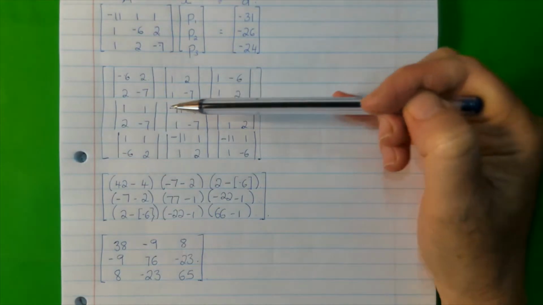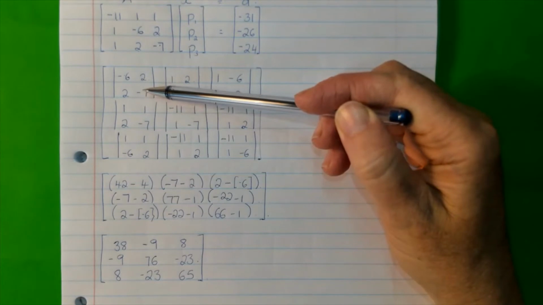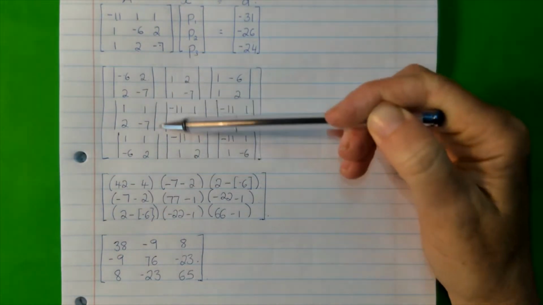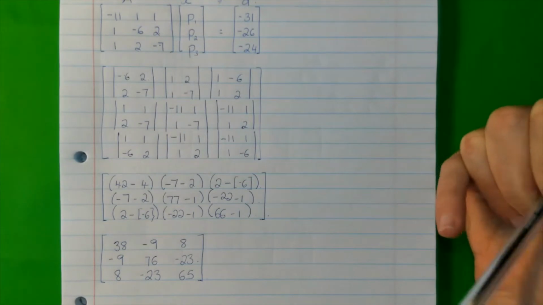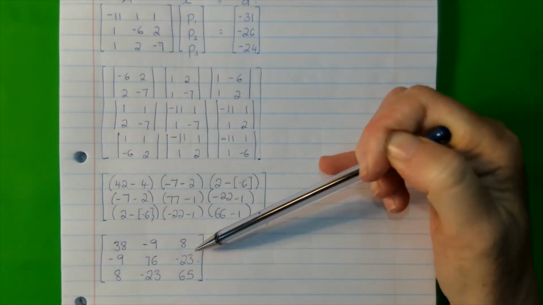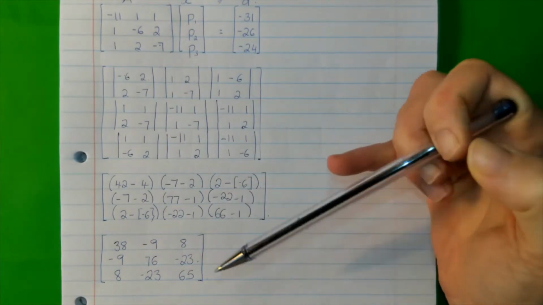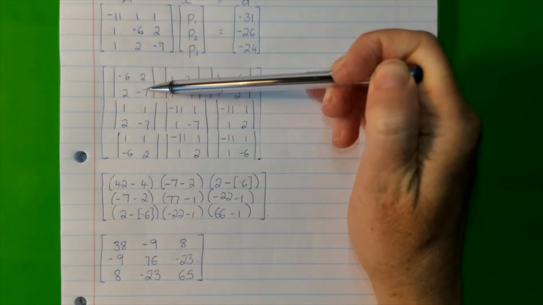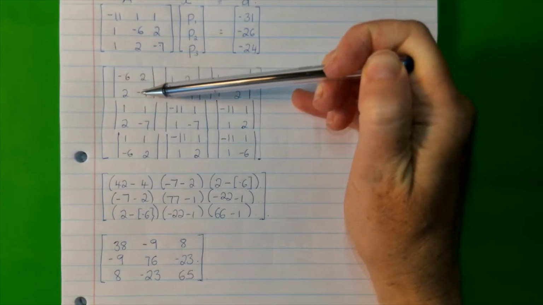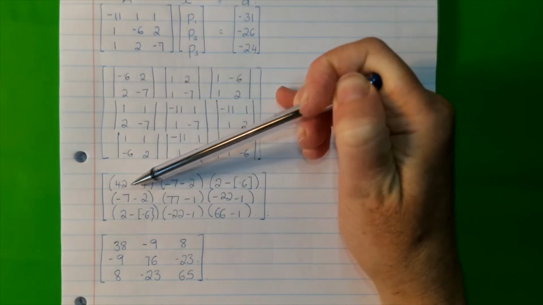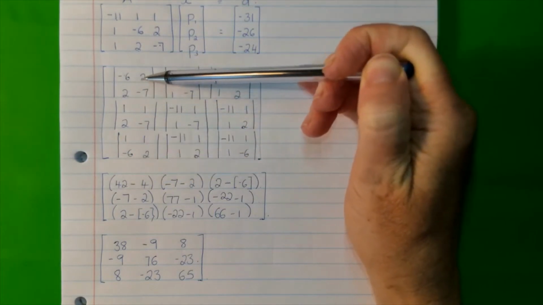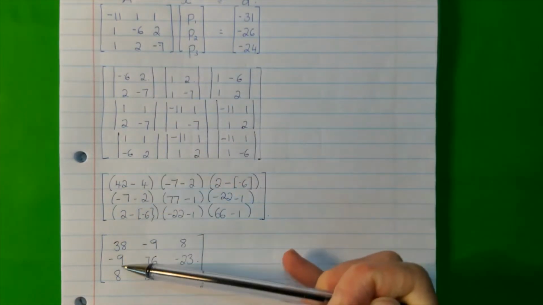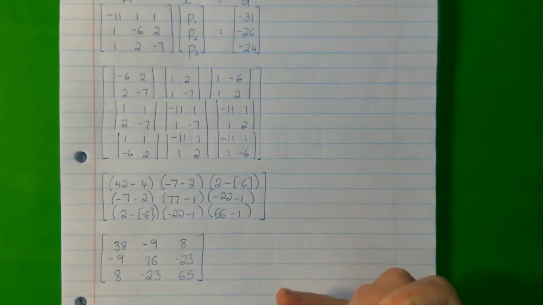So the next thing we need to do is calculate the values of each of these sub-determinants here, and I've set this out for you in the next 2 steps. For example, if we take this determinant here, minus 6 times minus 7 gives us 42, minus 2 times 4 gives us 4, and 42 minus 4 gives us 38.